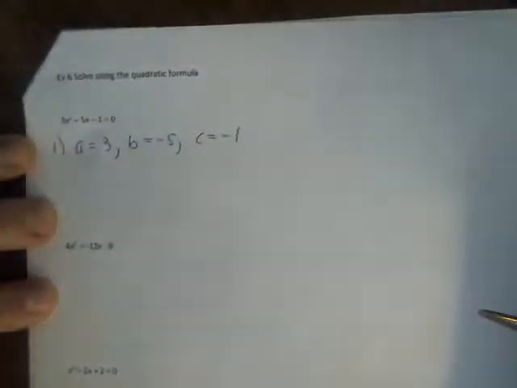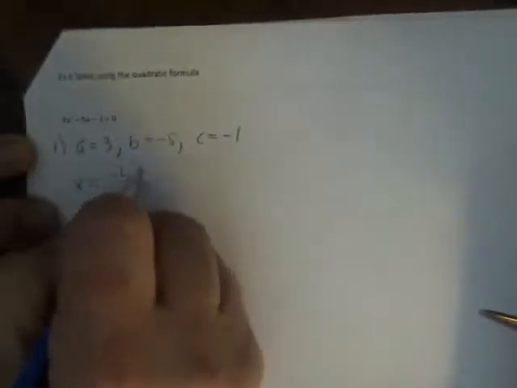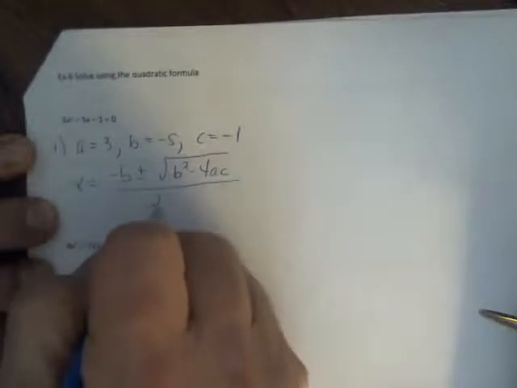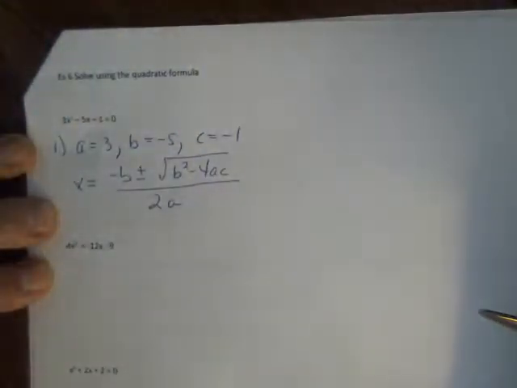So if I look at this first example, I want to solve 3x squared minus 5x minus 1 equals 0 using the quadratic formula. First thing I do, I identify that a is 3, b is negative 5, and c is negative 1. I write down my quadratic formula. I write it big too. I don't want to make it too small or I won't be able to see anything going on here.